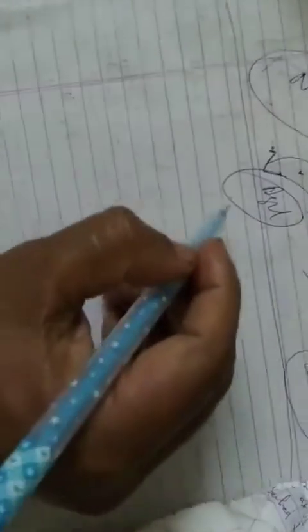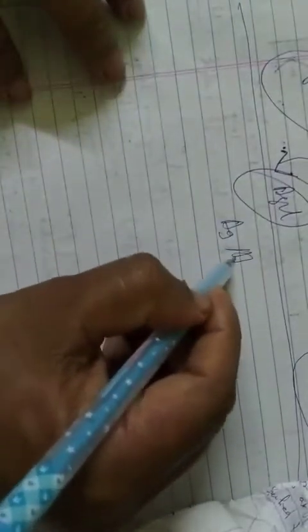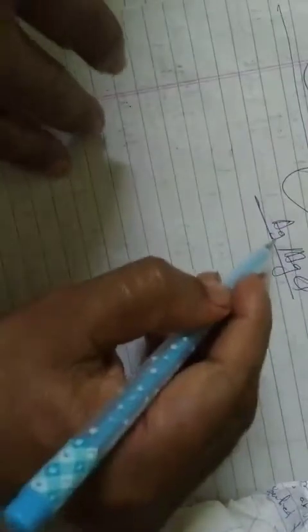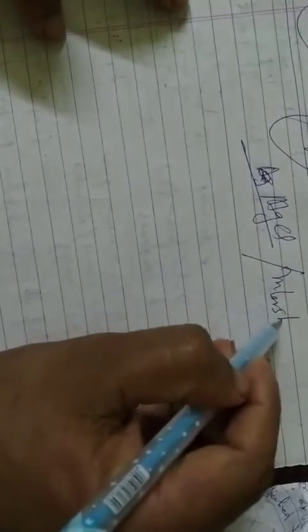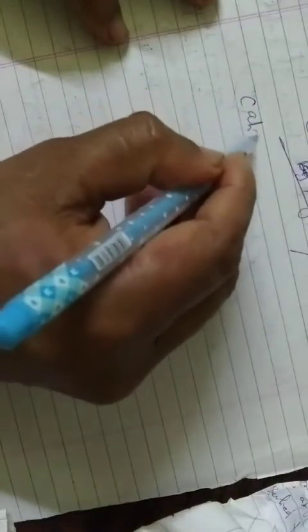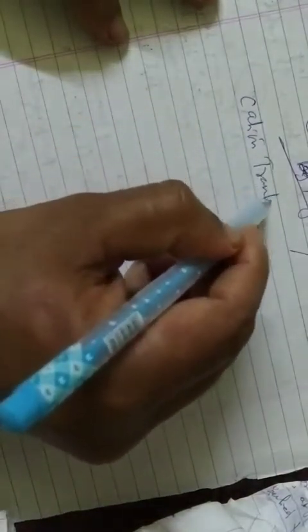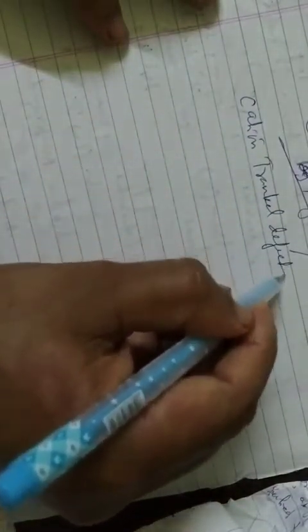Now we'll go to the next, that is AgCl. One more they will ask, silver chloride conduction. This is also called interstitial conduction, because the predominant defect in AgCl is the cation Frenkel defect. You know that cation Frenkel defect. This is the predominant defect in AgCl.